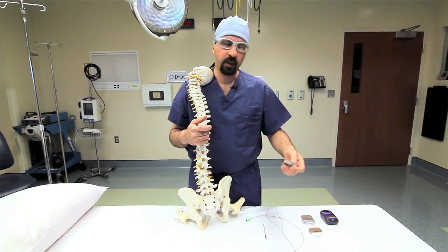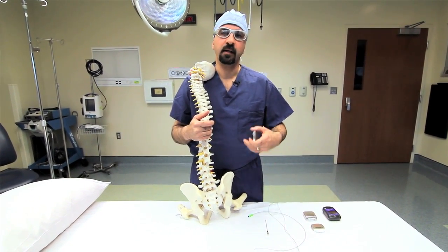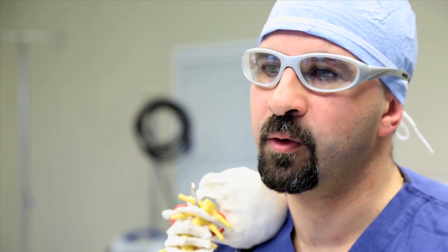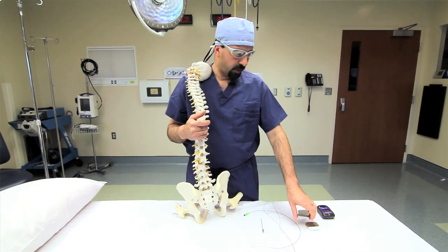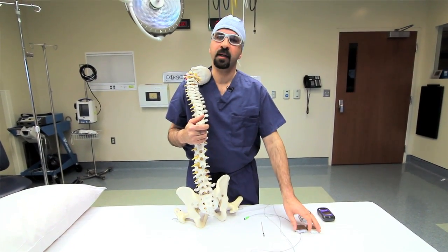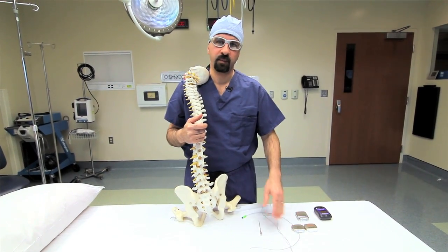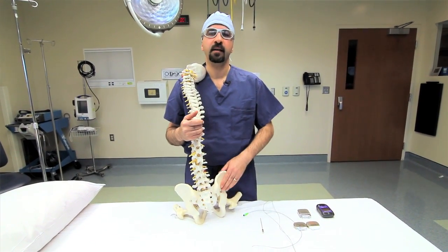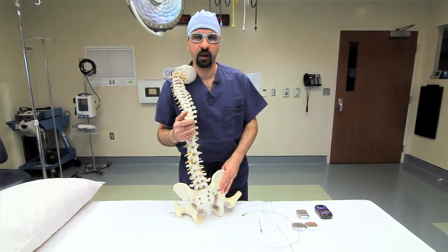The recharging of the battery depends on the volume, the amount and the time of usage by the patient, and how much amplitude you are using for the spinal cord stimulator. That dictates how frequently they have to recharge the battery.